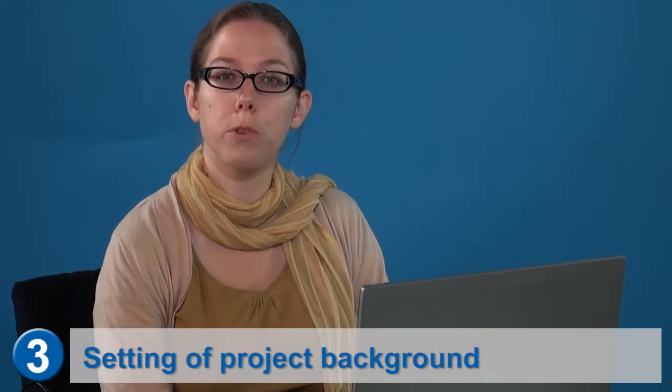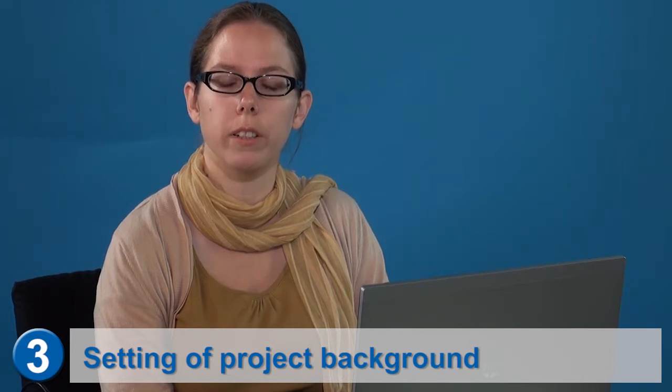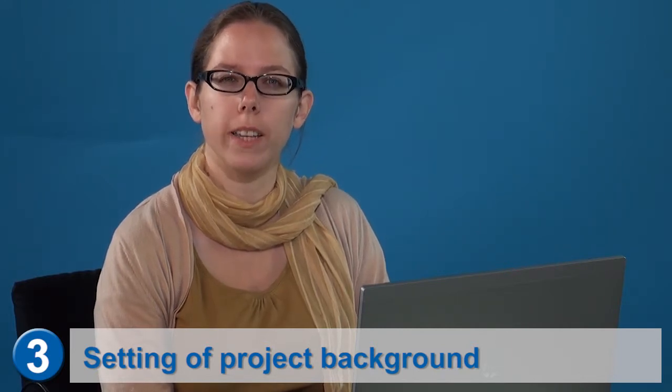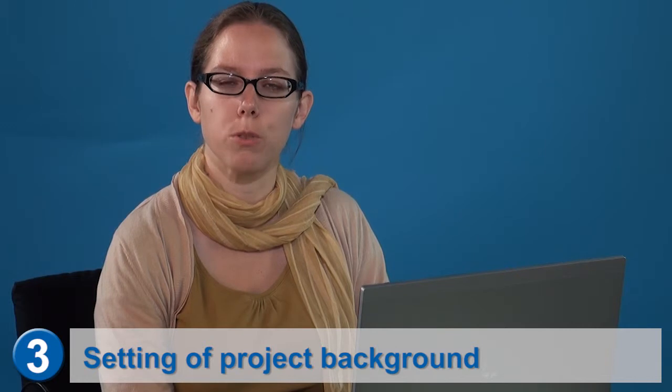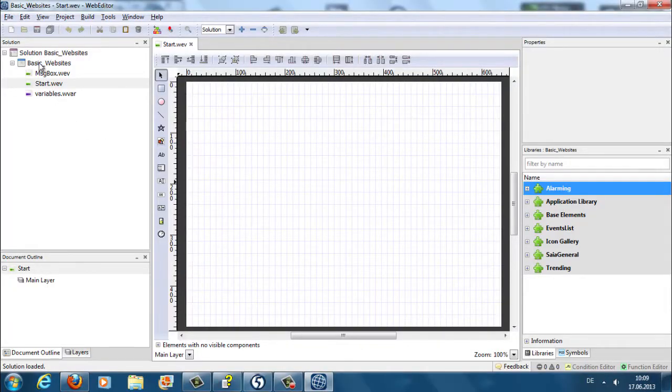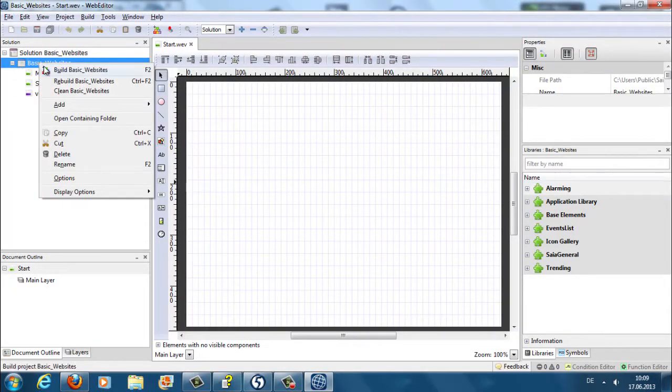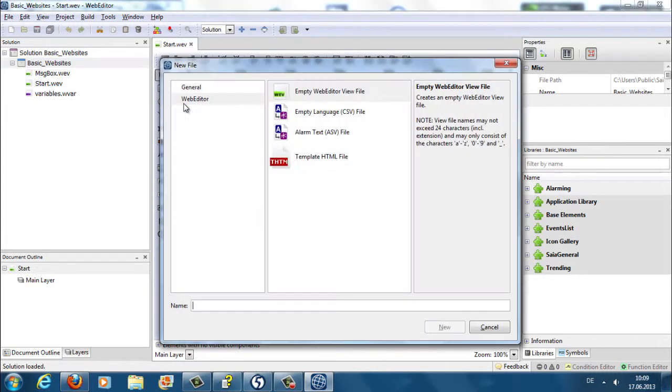In webeditor8, we can define a background for all screen pages of our project. This is handy for defining a general layout for the entire project. It means that elements displayed on every page only have to be created once. We define the background in a new file that we create by right-clicking on Basic Websites. We select File Type Empty Web Editor File. We give our file the name Background.